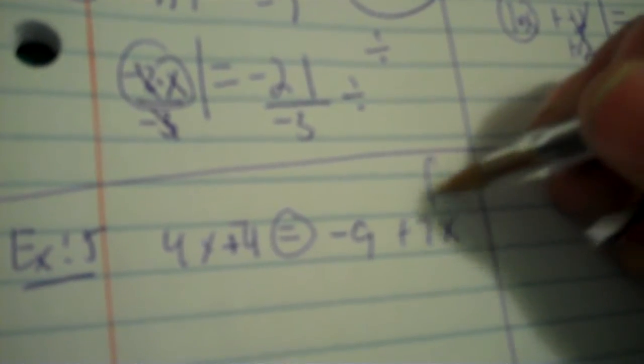Okay, example 5. 4x minus 4 equals negative 9 plus 7x. So make that a plus negative 4. So mark the x over here and get that to a 0. Okay, so I would minus 7x because it's positive, and that's 0. Then I minus 7x from here. Okay, so 4 minus 7 is going to be negative 3x plus negative 4. Then we have negative 9.